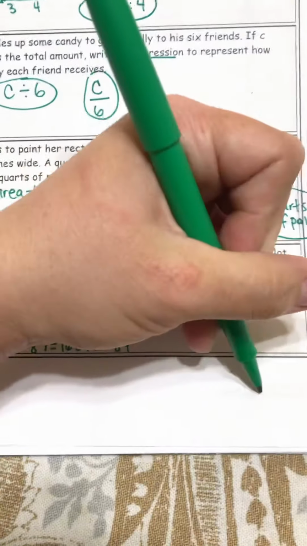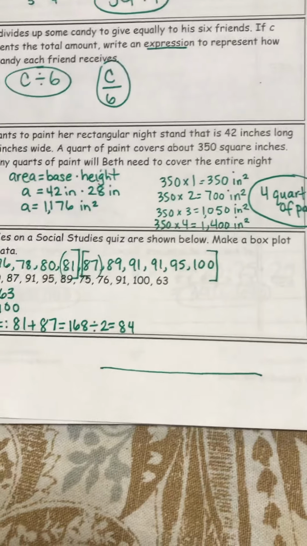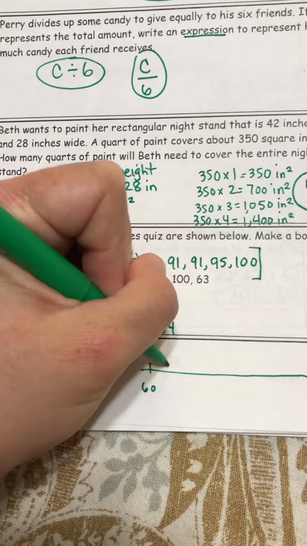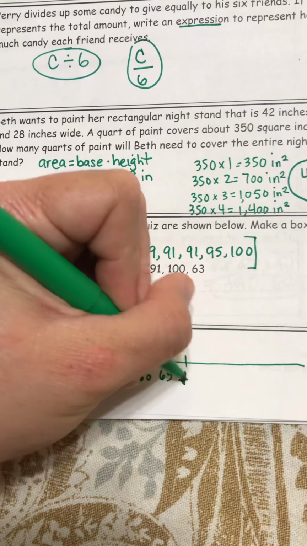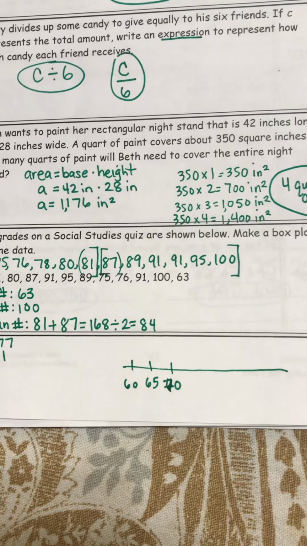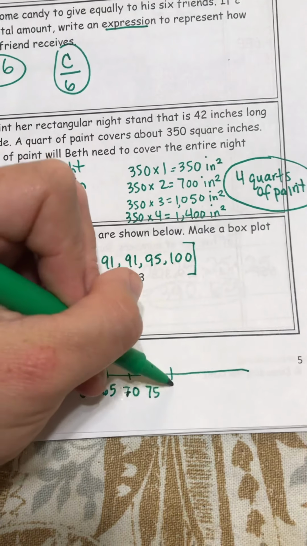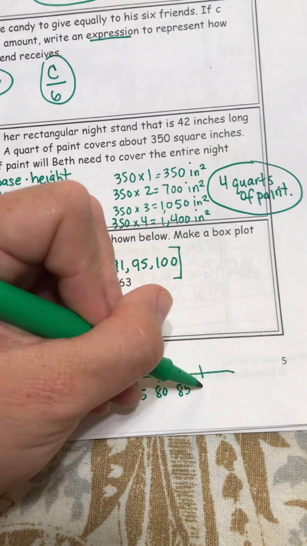Okay, for the box plot, we are actually making first a number line. Our least number is in the 60s, so I'm going to go ahead and just put 60, and I'm going to increase by 5. I apologize, that should be a 70. I'll come back and fix it. Okay, so we're increasing by 5s, and we're going to keep going until we reach 100.